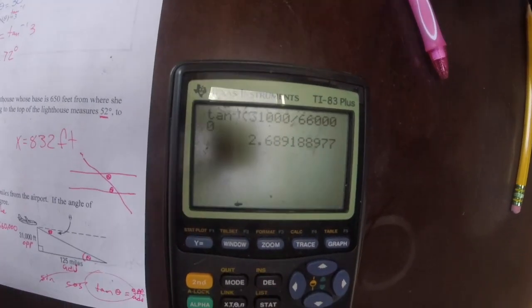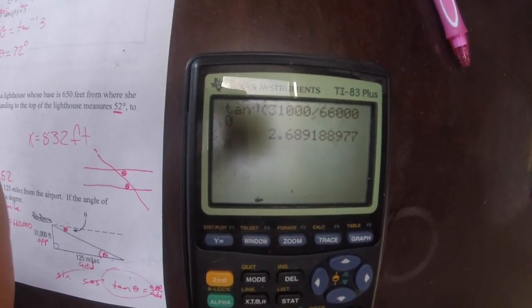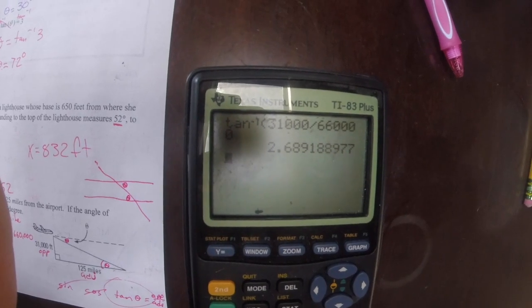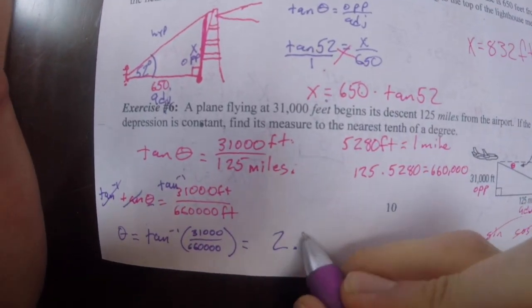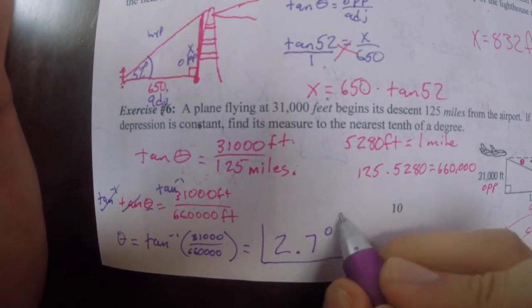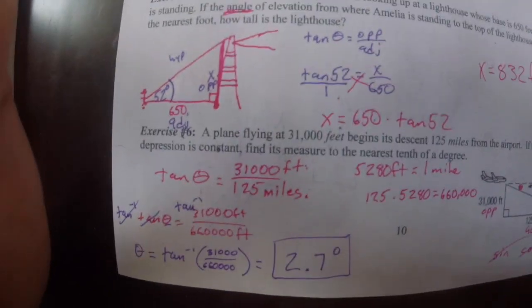They want us to round to the nearest tenth. So I'm looking at 2.68. I would round that to 2.7 degrees.